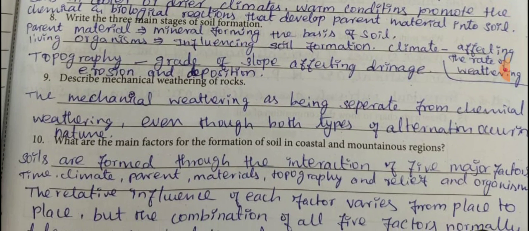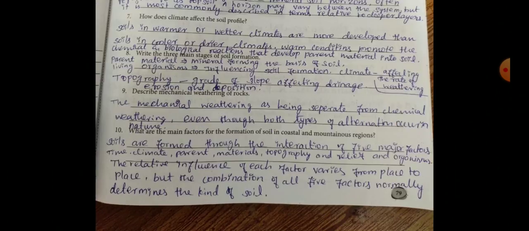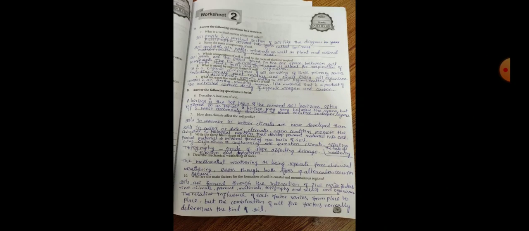Okay. Next, what are the main factors for the formation of soil in coastal and mountain regions? Soils are formed through the interactions of five major factors. What are the five major factors? Time, climate, parent material, topography and relief, and organisms. The relative influence of each factor varies from place to place, but the combination of all five factors normally determines the kind of soil. Okay, that's all for the second worksheet.